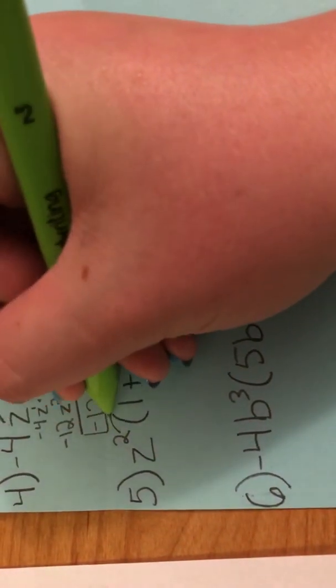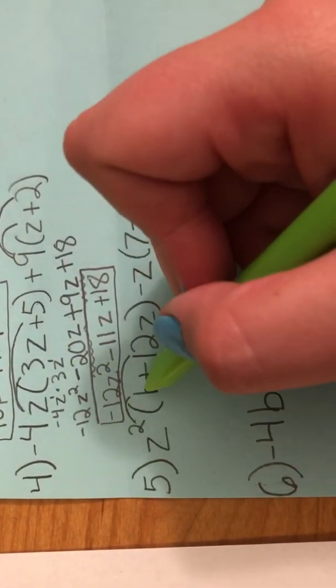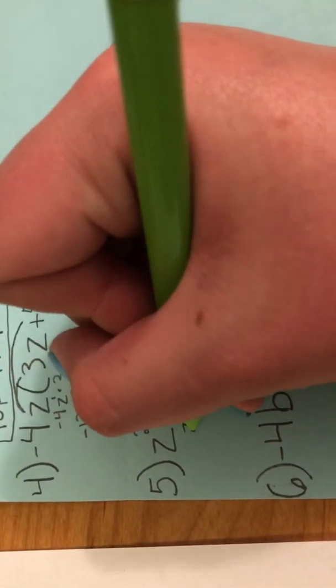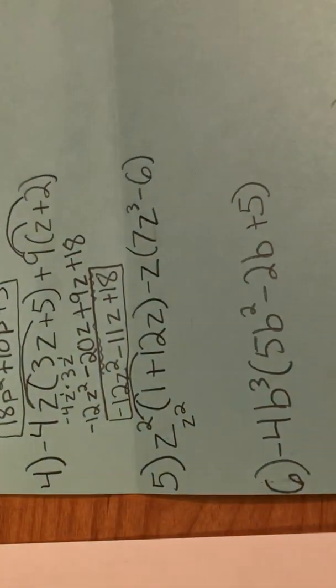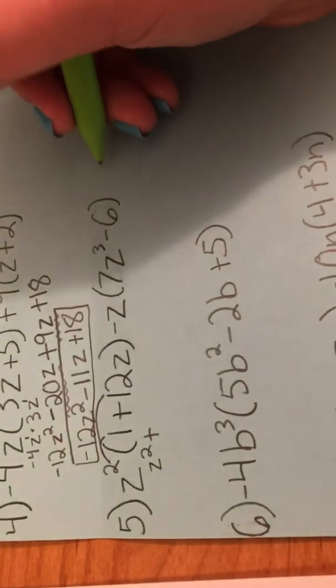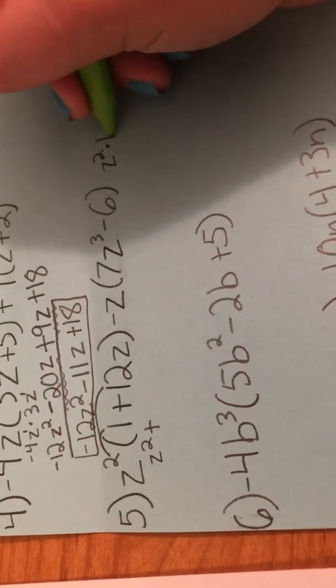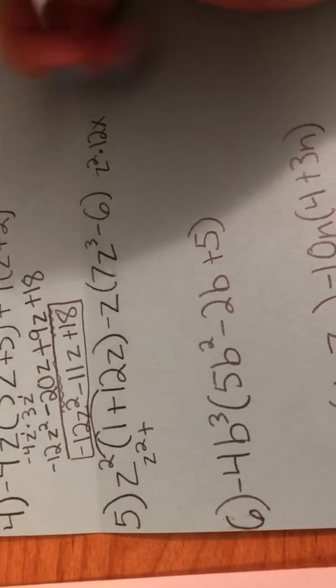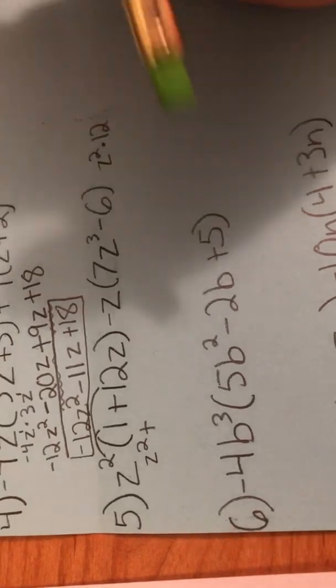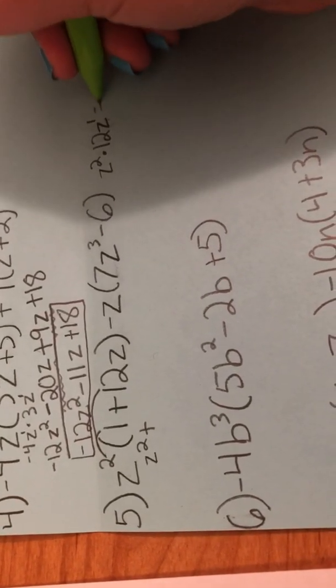For number 5, again, distributing. So z squared times 1 is just itself. Plus, now I'm going to write it off to the side for this one, z squared times 12z raised to the first.